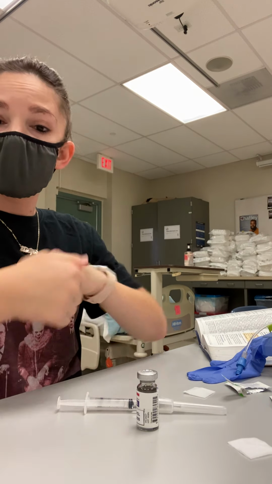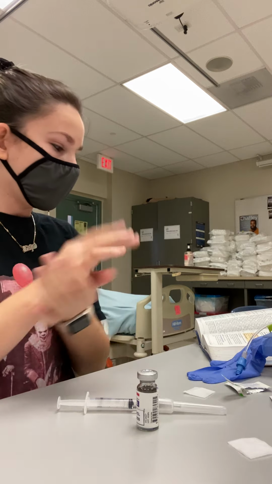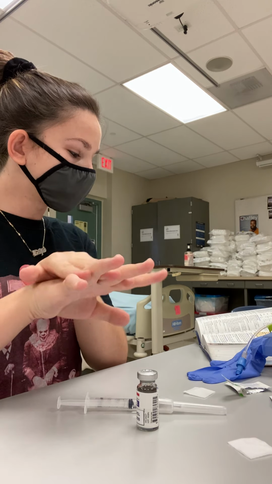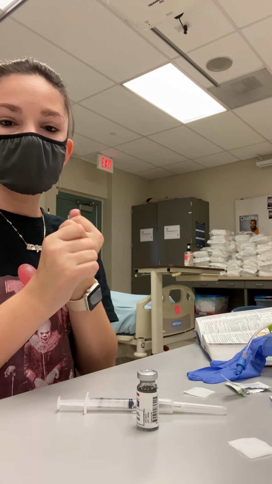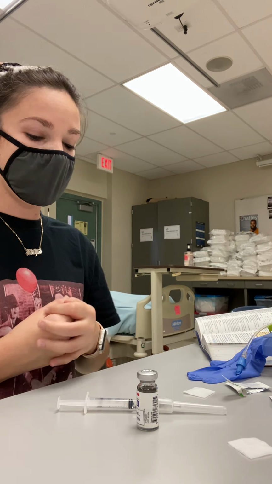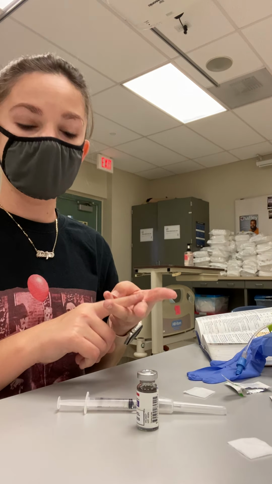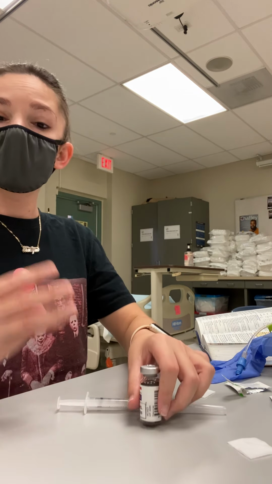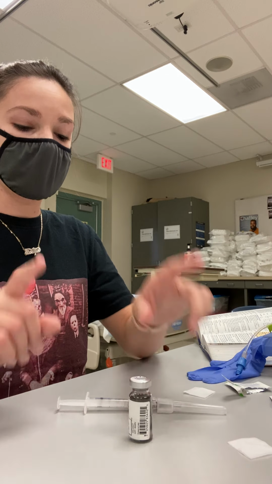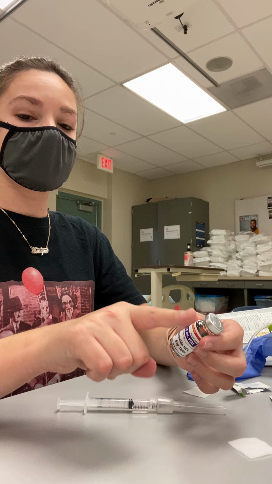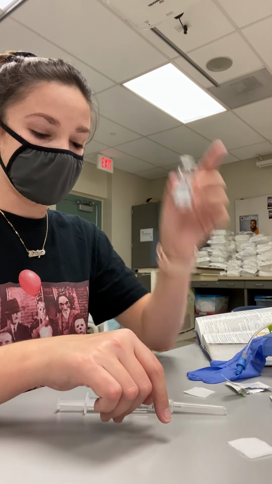And you will walk into the patient's room and introduce yourself and identify the patient. So identify their name and date of birth and their allergies. And you will do your third check. So you'll scan the med and verify it with the computer: the medication, the dose, and that the vial is not expired.